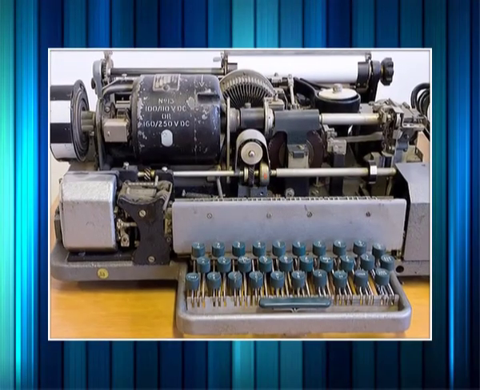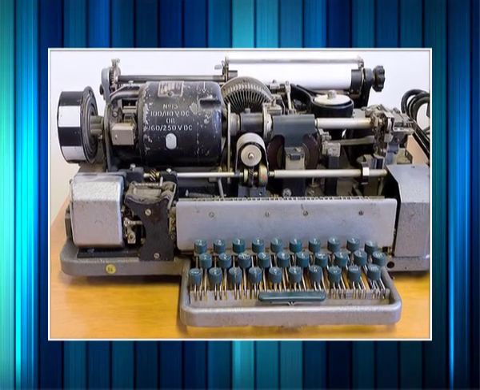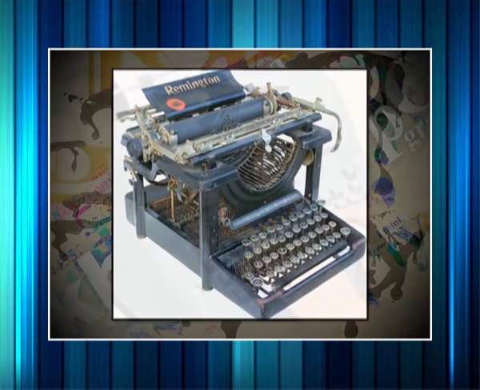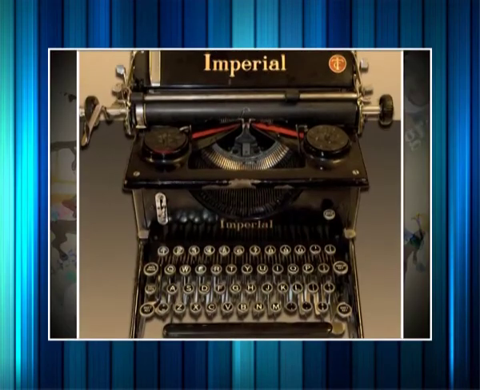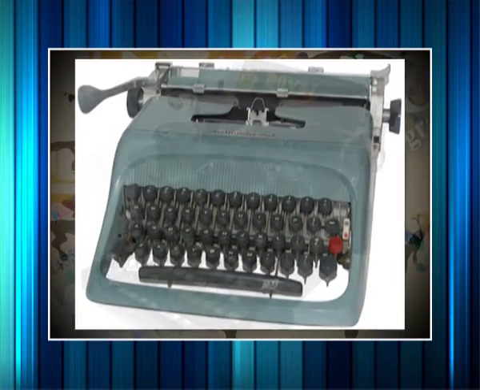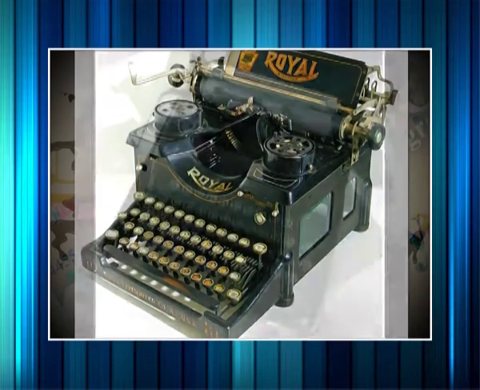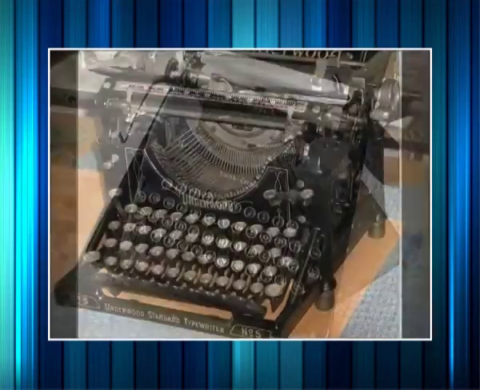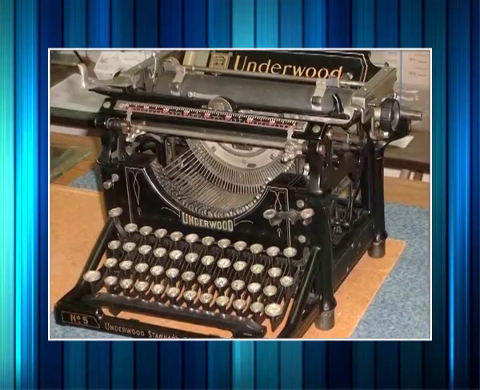By the end of the 1980s, word processors and personal computers largely displaced typewriters in the settings where they previously had been ubiquitous in the Western world. Notable typewriter manufacturer companies have included E. Remington and Sons, IBM, Imperial Typewriters, Oliver Typewriter Company, Olivetti, Royal Typewriter Company, Smith Corona, and Underwood Typewriter Company.